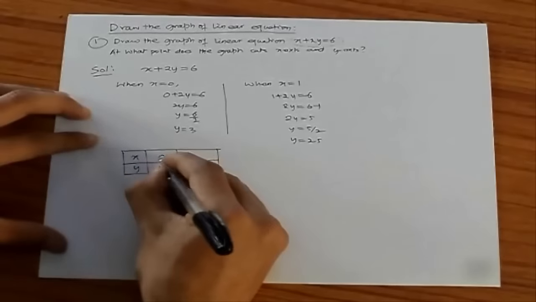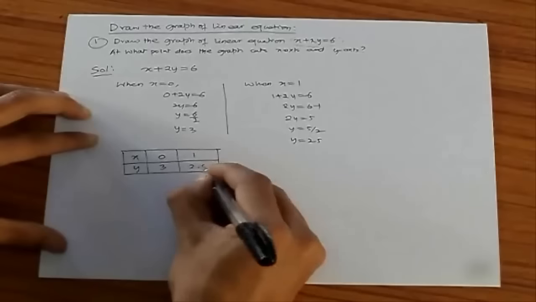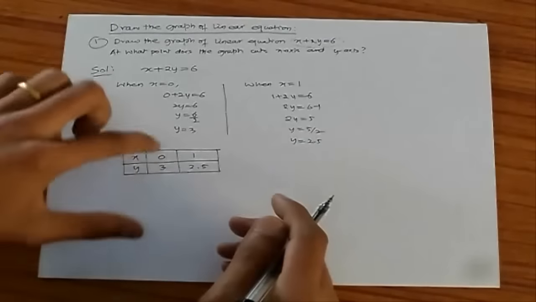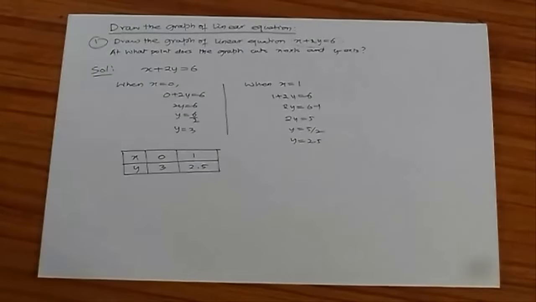So when x equal to 0, we get y equal to 3. When x equals 1, we get y equals 2.5. Okay, now we are going to take these 2 solutions, and we're going to plot a point in a graph, and then we'll get the graph of this linear equation in 2 variables.